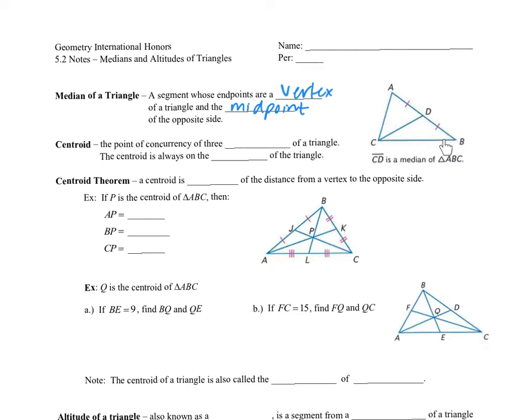Now, if we talk about the point of concurrency of the three medians, so if we draw all three medians of a triangle, they will have a point of concurrency called the centroid. The centroid is always in the interior of the triangle. All right, now let's talk about the centroid theorem. A centroid will always be 2/3 of the distance from a vertex to the opposite side.